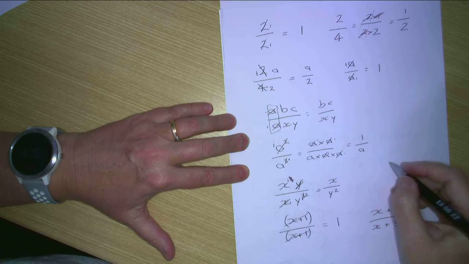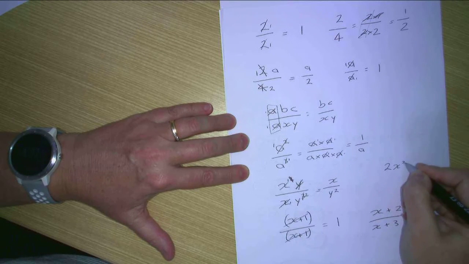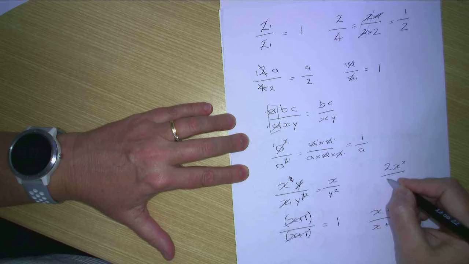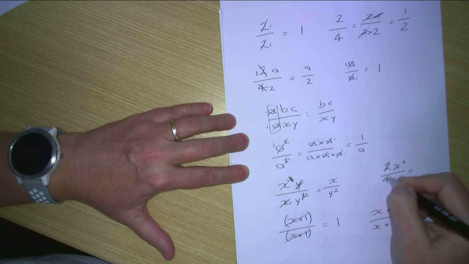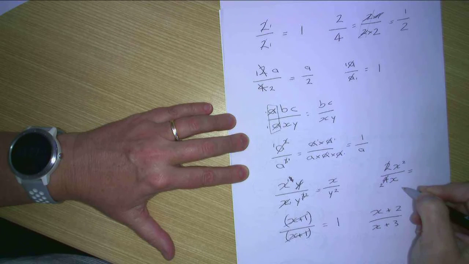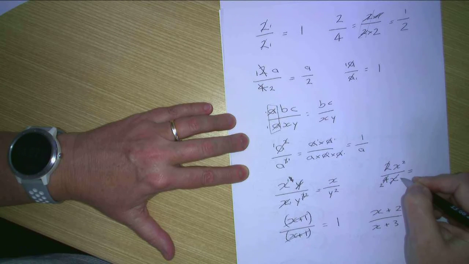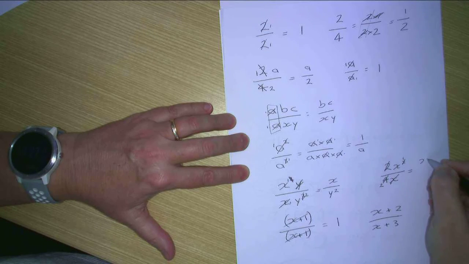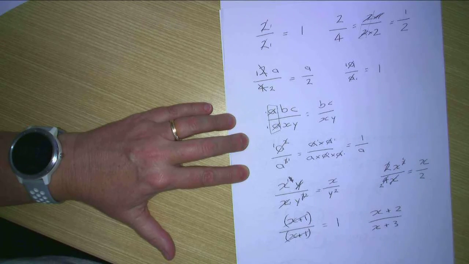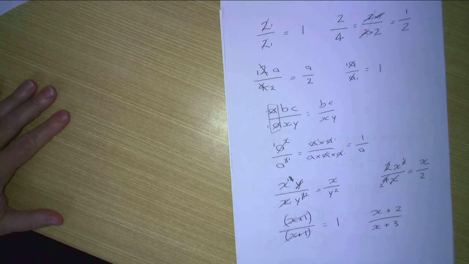Another example might be 2x squared over 4x. I can cancel the 2 and cancel this down to 2. I can cancel this 1 x from the bottom and cancel one of the x's from the top, and I'm left with x over 2. Okay, good luck with that.